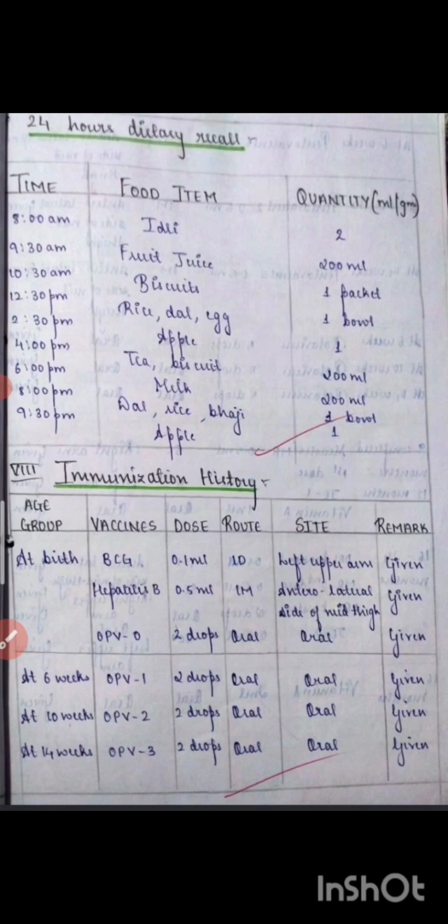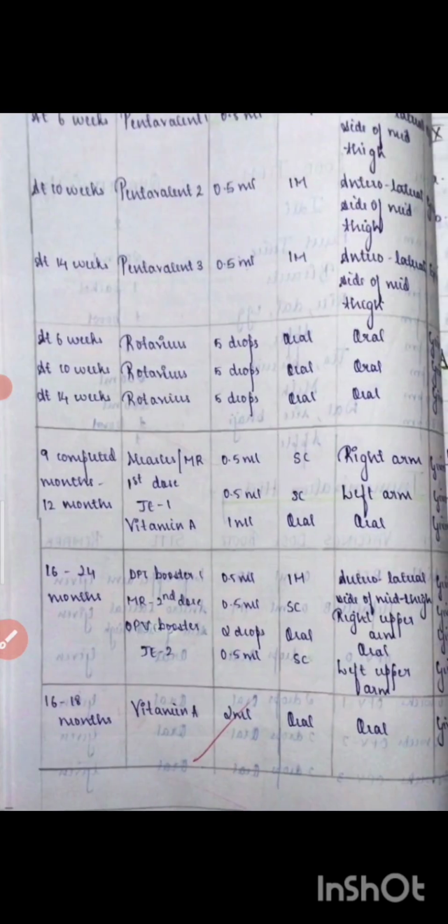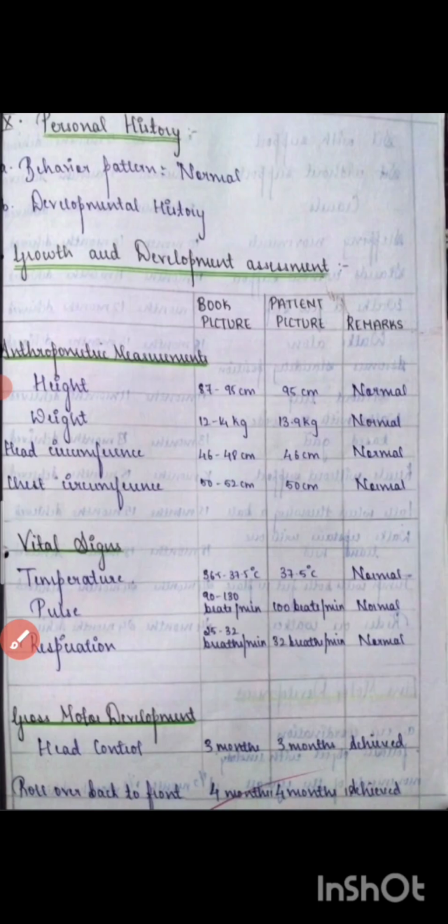Next comes the immunization history. You'll have to mention the immunization to date, all the immunizations he has received. Everything will come here. I have mentioned everything here. If not necessary, you don't have to write all this. You can just write the vaccinations and whether he has received them or not.